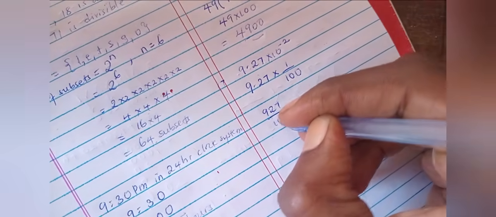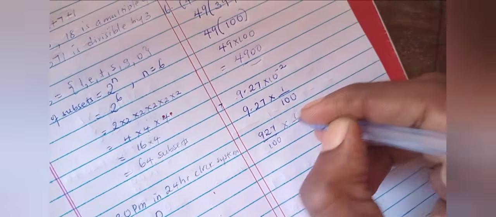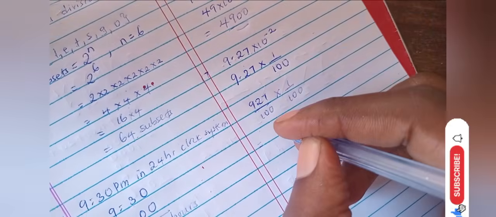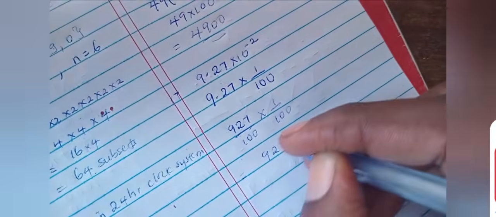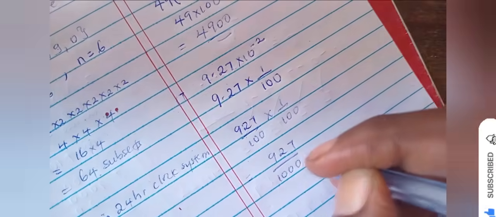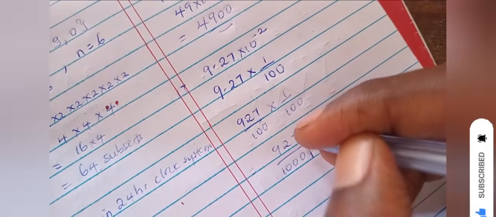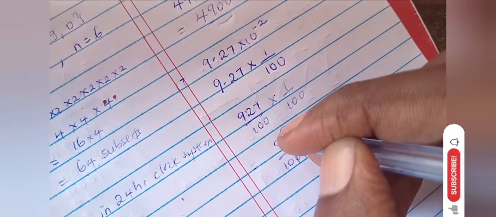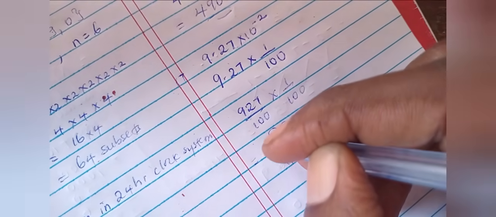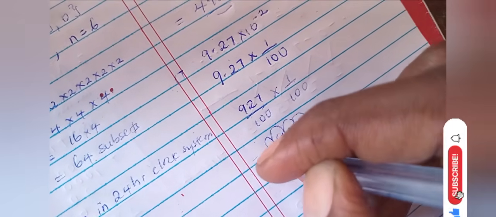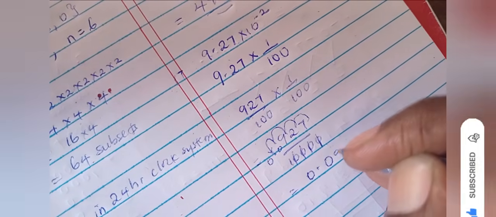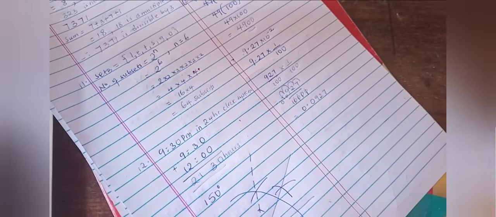927 out of 100 times 1 out of 100. Multiplying numerators and denominators, this will be 927 out of 10,000. I move the decimal point, cancel a 0, I move the decimal point, cancel a 0, I move the decimal point, cancel the last 0 and move the decimal point. The answer will be 0.0927, the number that was initially standardized.